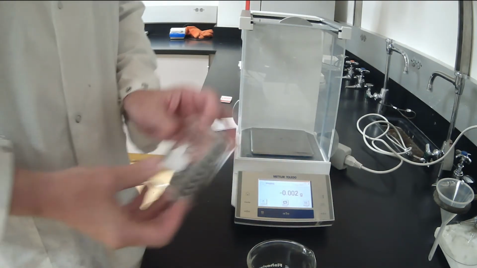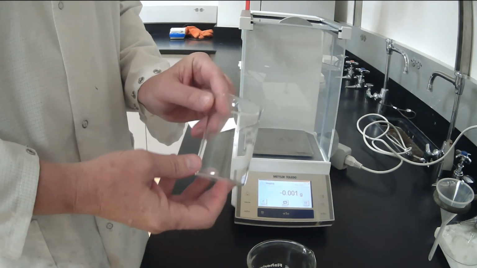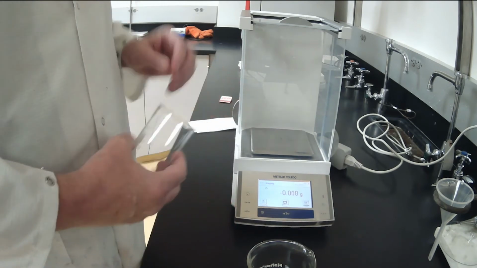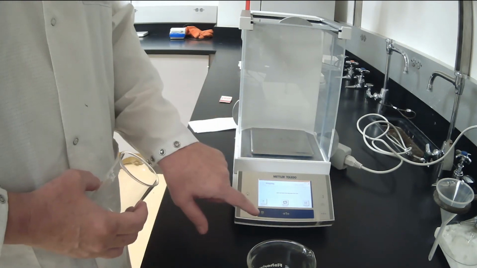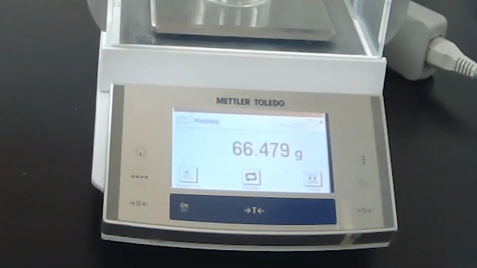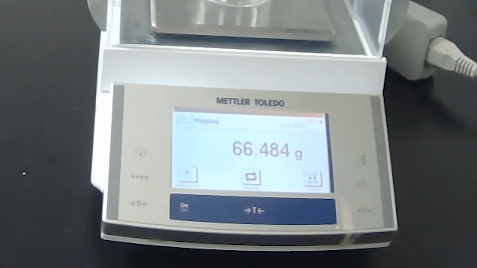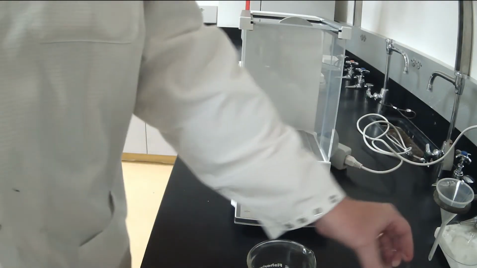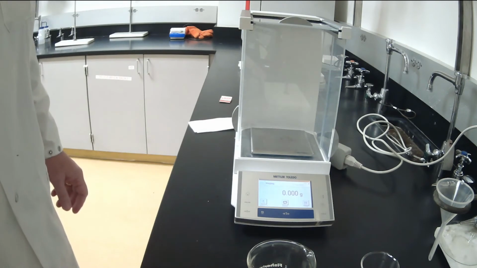Now, for today's experiment, in lieu of an evaporating dish, we're going to weigh this 150 ml beaker. So on the line that says evaporating dish, please record this mass. This is the beaker in which we're going to capture the filtrate, which will be the water and the salt, or our salt water. Can we see that number clearly? 6.484. Okay.